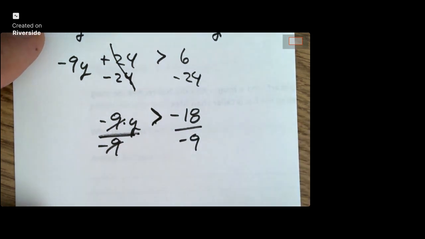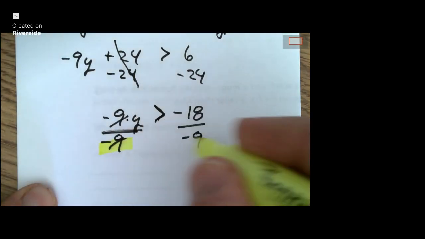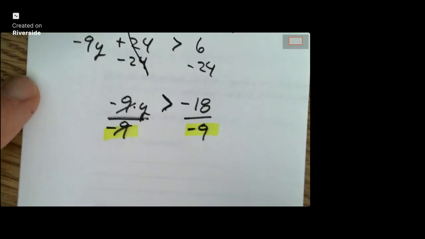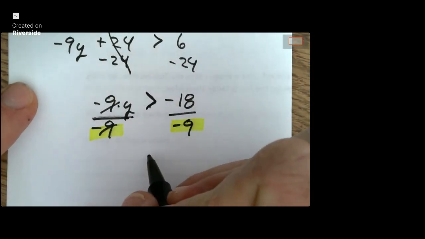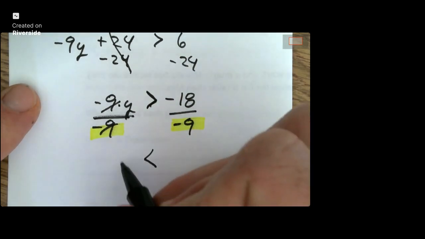And be careful, here's where a lot of people mess up. We forget anytime you multiply or divide each side of an inequality by a negative number, which we just did right here, we divided each side by a negative number. Just because of that, we have to flip the symbol. So in my next step, I've got to reverse that greater than to a less than. Everything else stays the same.